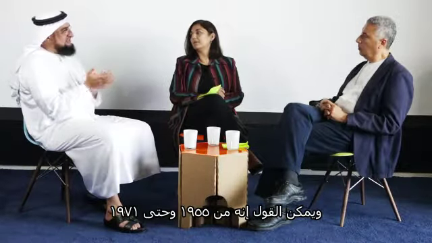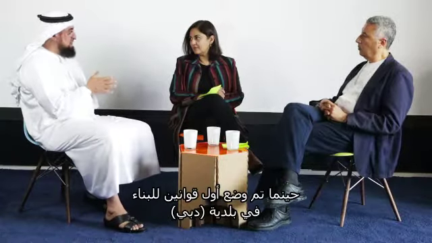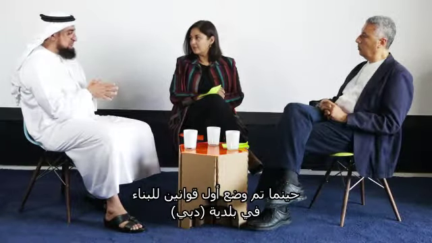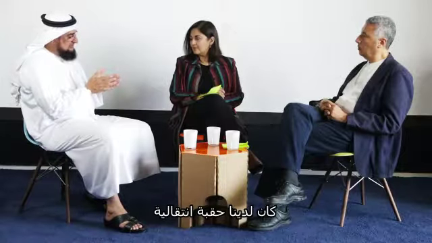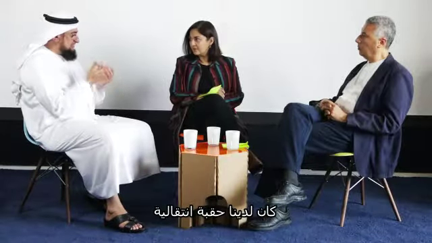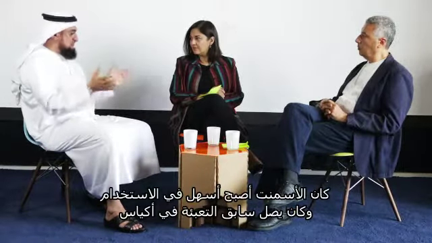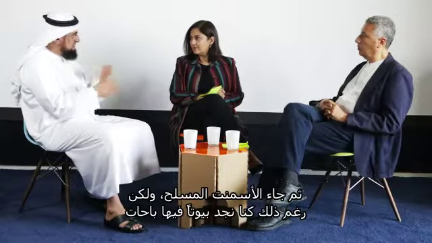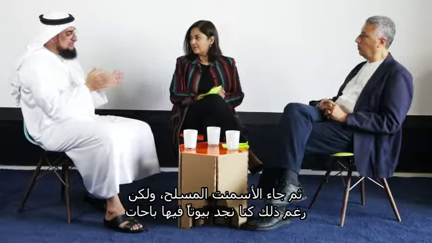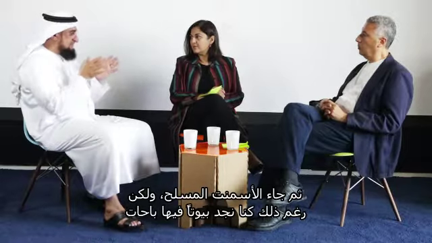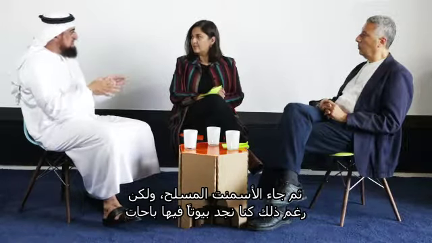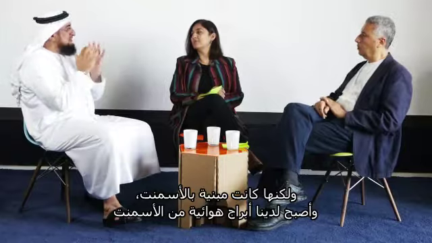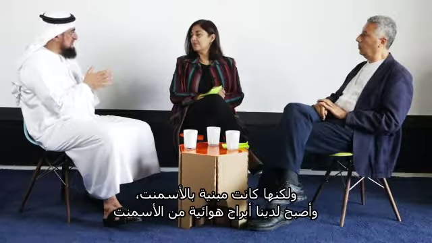And you can say from 1955 until 1971, when the first building code came out with Dubai Municipality, we had this kind of intermediate period. Cement was much easier to use. It was coming in ready packs, and then the reinforced concrete came. But still we find houses with courtyards, but in cement. And we have wind towers made from cement.